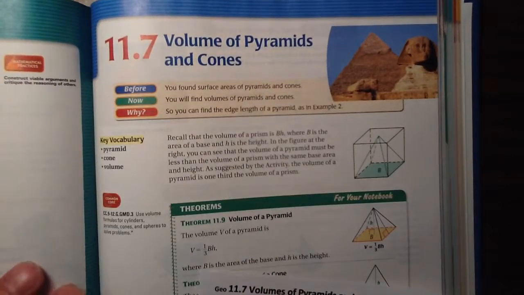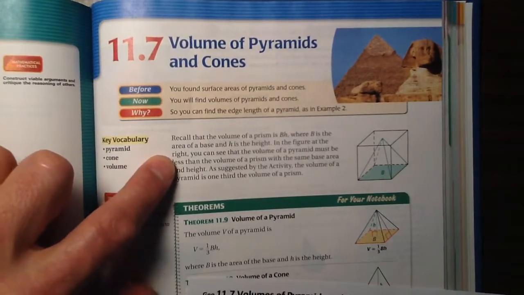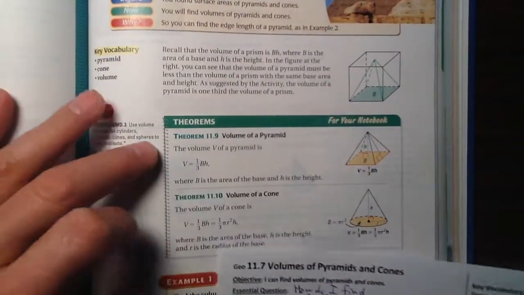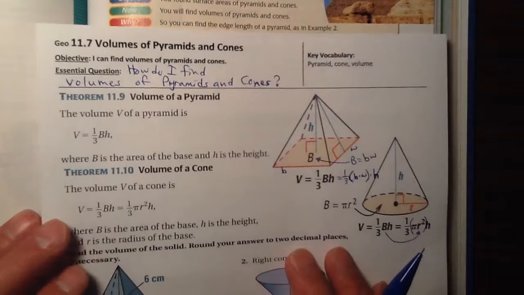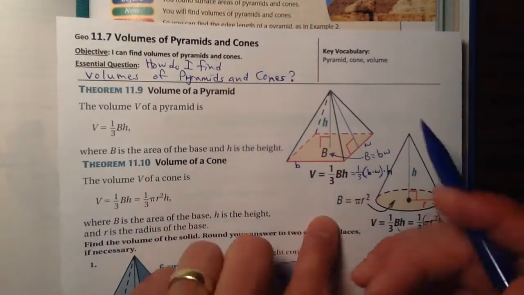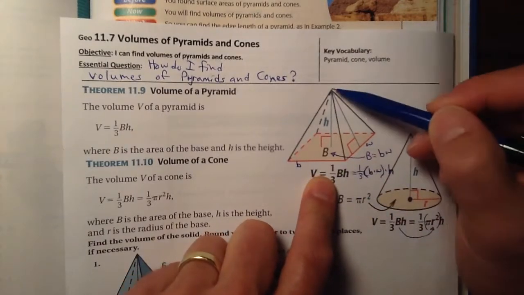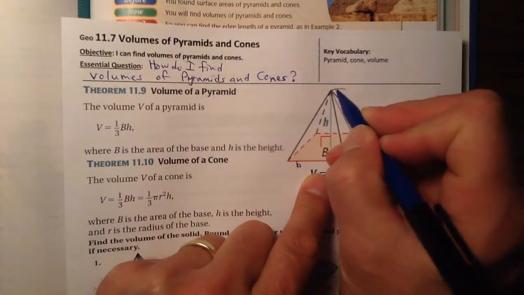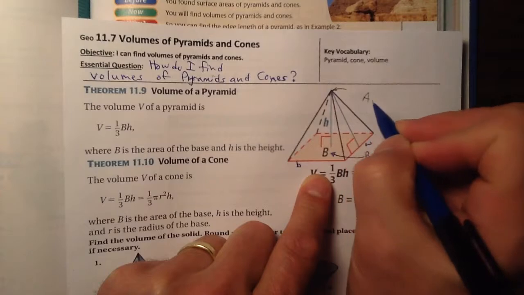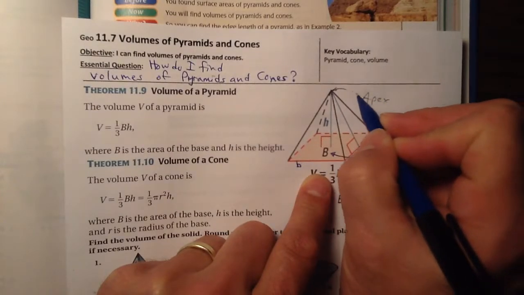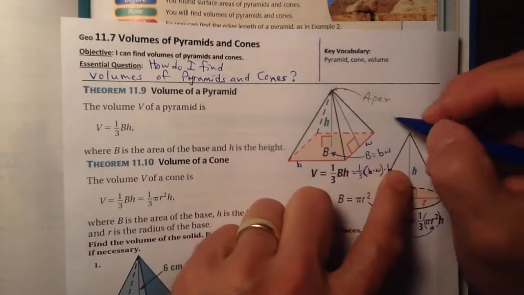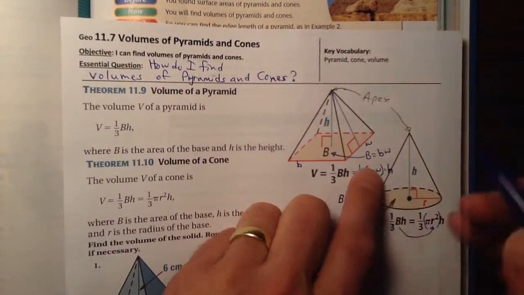You have here in your book an explanation of what I just said, and then these two theorems. I've put these in your notes for you. So this is a pyramid, and we know that because of this apex. Maybe even go ahead and label this as an apex up here and also an apex here on a cone.